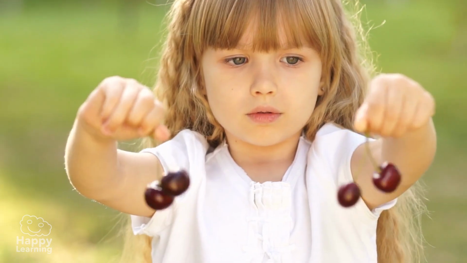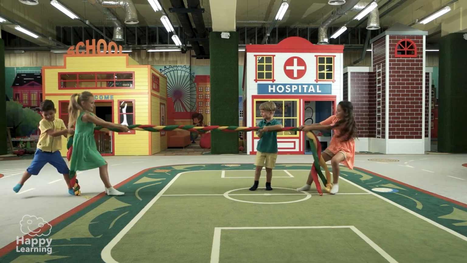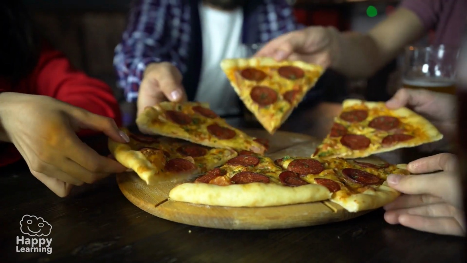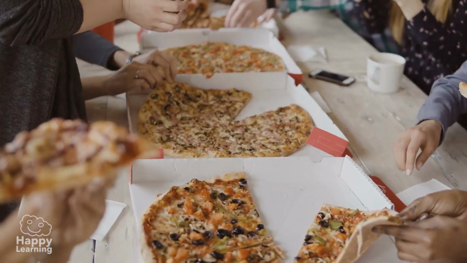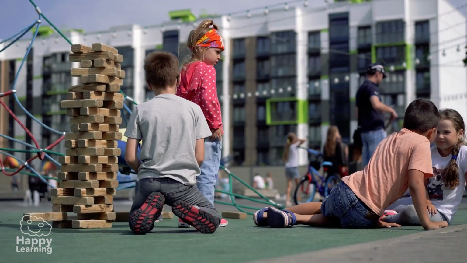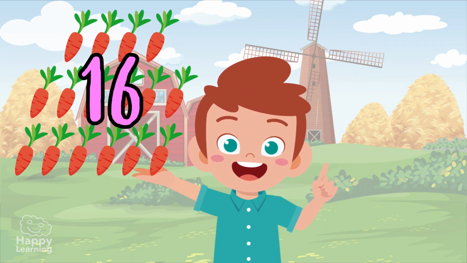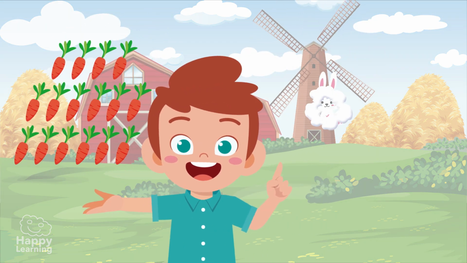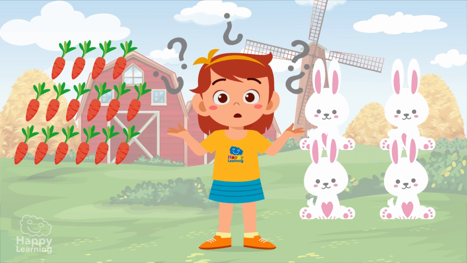Knowing how to divide is really important for day-to-day life. We do it all the time. But what happens when we have a very large amount? Let's imagine that we have 16 carrots, and we have to divide them amongst 4 rabbits. How many carrots do they each get?